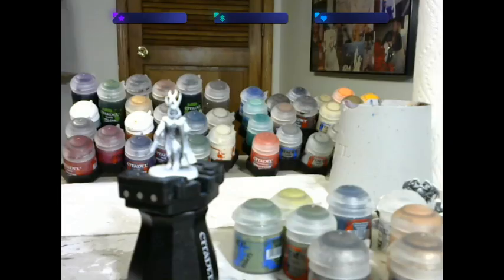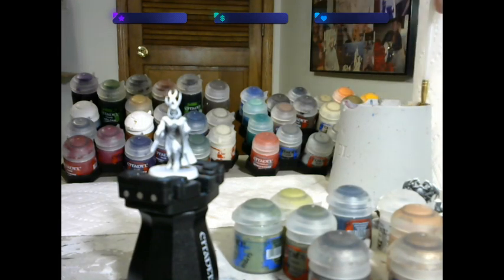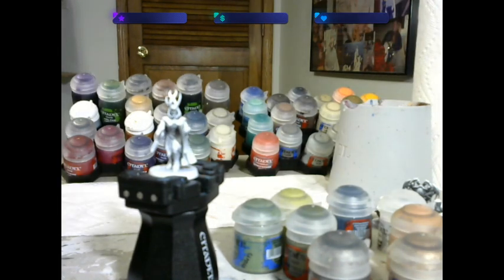Okay. Probably want a medium layer brush. No, medium base brush. Maybe small base brush. That'll work just fine, I think.